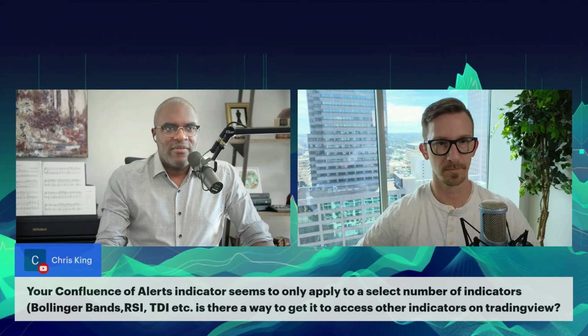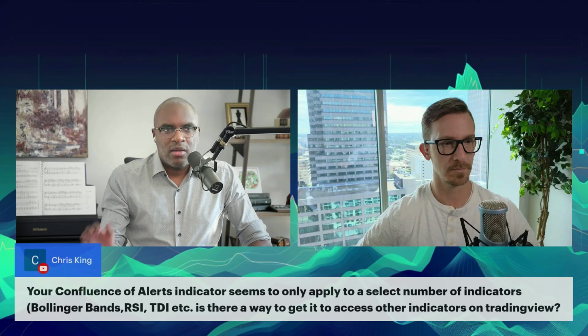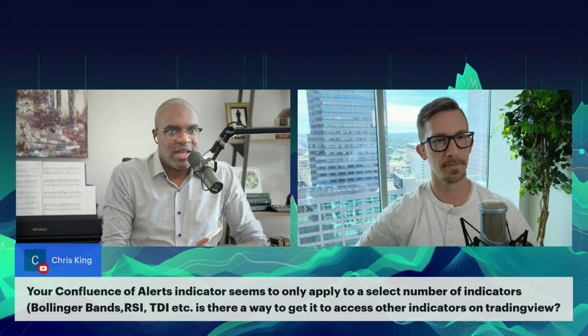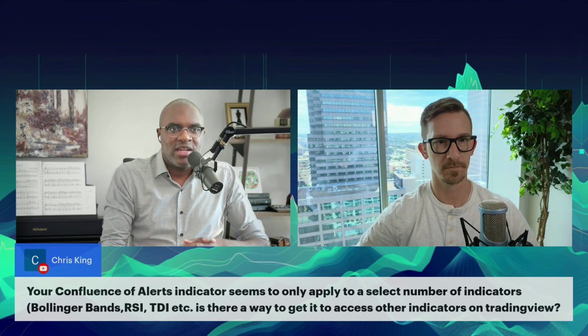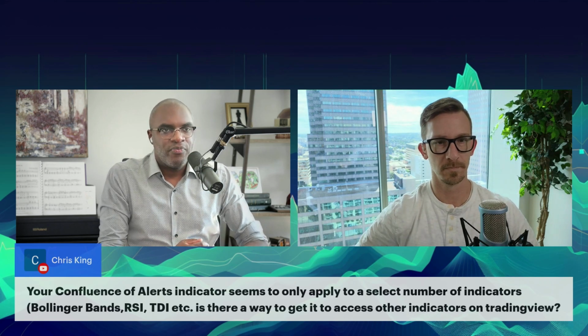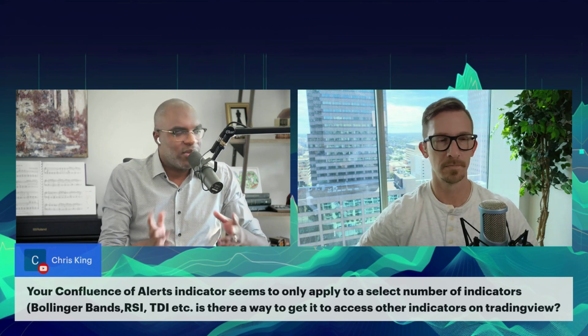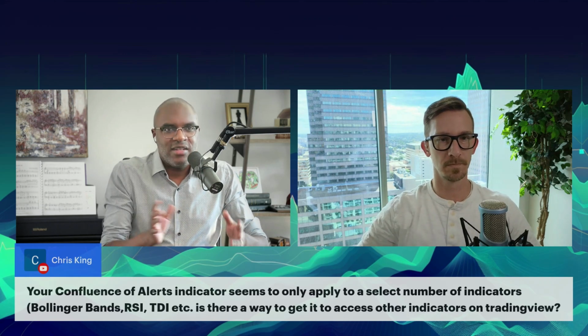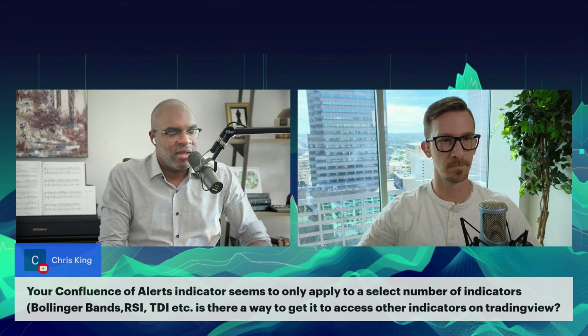Before we end here, we have a comment from Chriskin talking about the Confluence of Alerts indicator. Says it seems to only apply to a select number of indicators, Bollinger Bands, RSIs, TAI. Is there a way to get it to access other indicators on TradingView? So this is a problem with the Confluence for Alerts indicator. It's why I've been hesitant to put a lot more effort into building it.